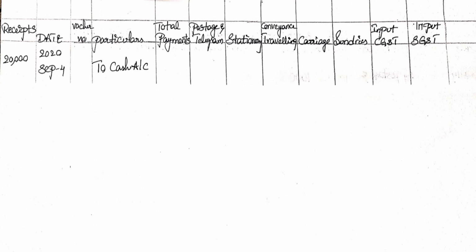This is the only receipt amount that we update in the petty cash book. Rest all will be the payments. As you already know, if we are posting any transactions in ledger books, on the debit side we use "to" before the account name. On the credit side we use "by" before the account name. Here in petty cash book we post all payments. We don't post any receipts except the opening balance. So for opening balance amount in the particulars column we will write "to cash account". For all the rest of the payments we will write "by" followed by the account name.